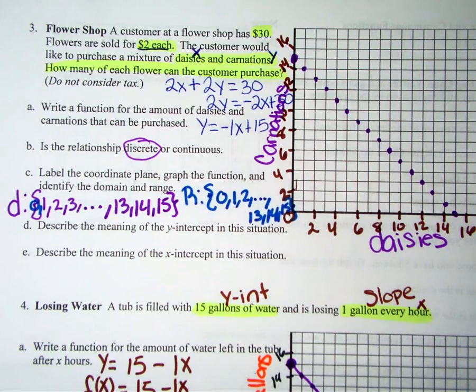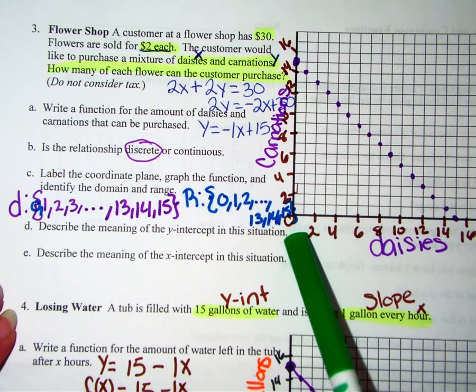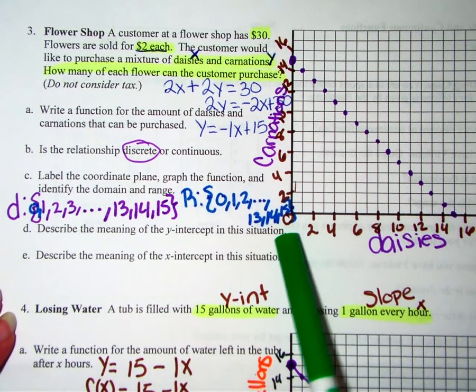So they're both the same. Are there any questions with the domain and range? Make sure that you have 0 in there, because it is possible to have 0 daisies.